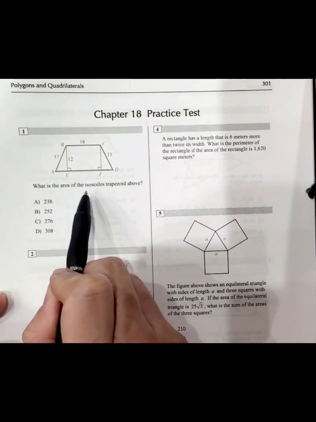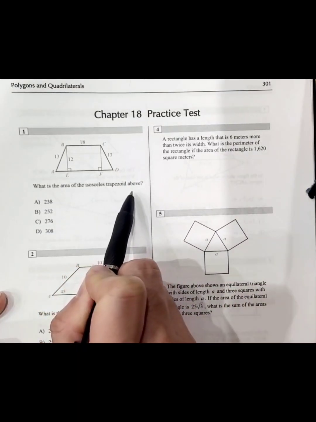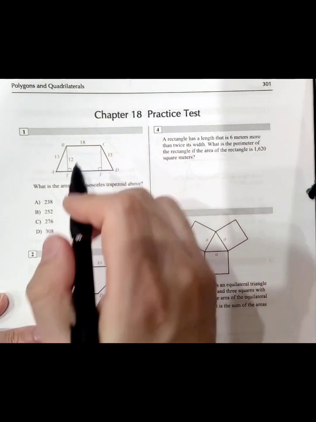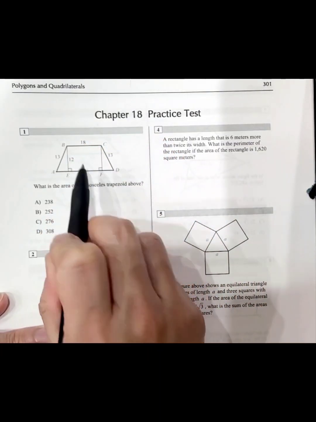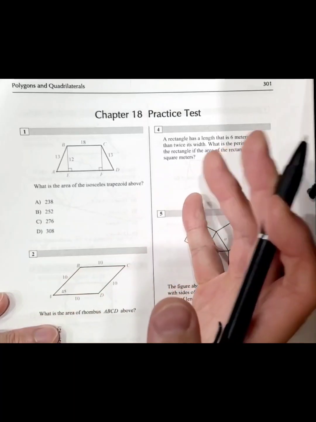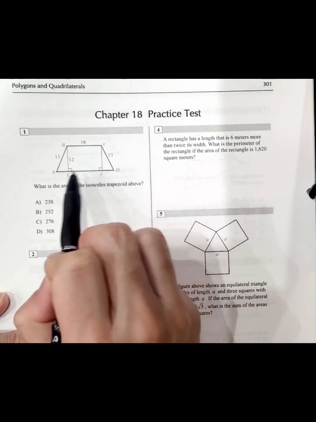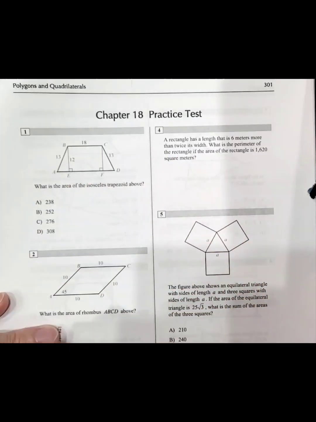What is the area of the isosceles trapezoid above? So how do we do this? Well, the area of a trapezoid is the average of the bases times the height. Do we have the length of this base? We do not, so we've got to find that. How do we do that?